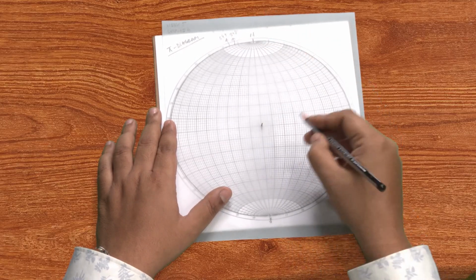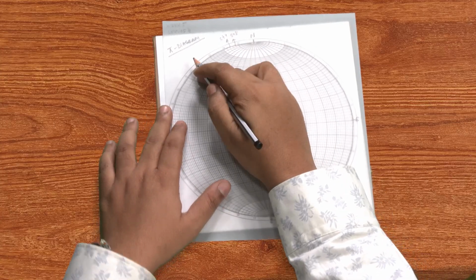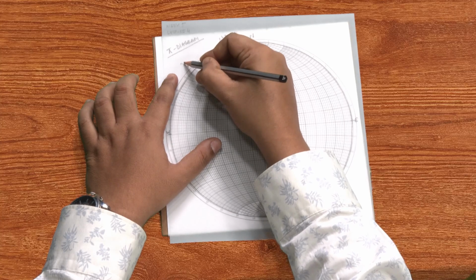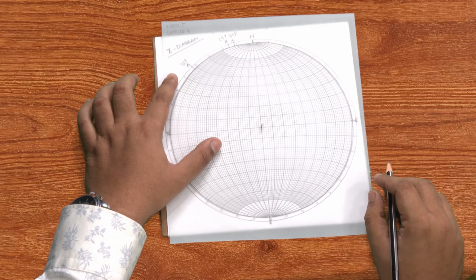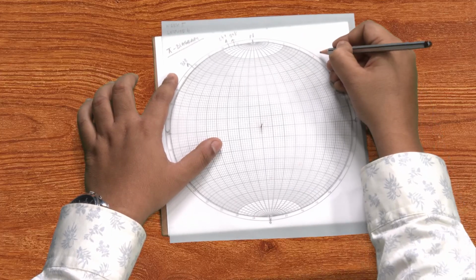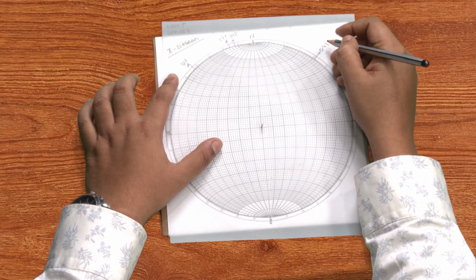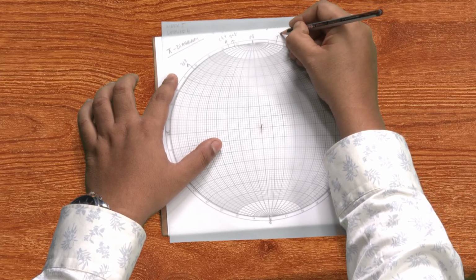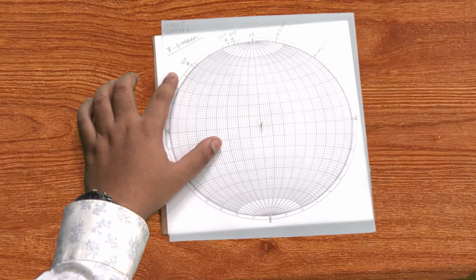For quickly demonstrating that, I am trying to do this 318. Here I am just first marking the directions, then we will also utilize the dip amount. Then you also have 041, that is here. Then you also have 015, that is here. Okay. So, these are the true dip directions that you already marked.